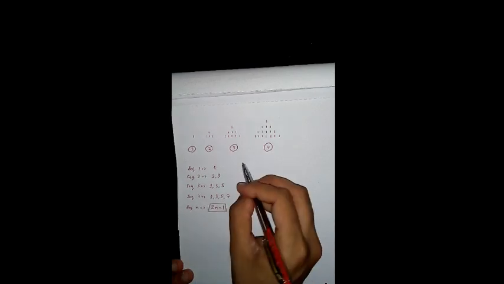If you put n equal to 1, I will get 2 into 1, which is 2, but the number I required is 1. For n equal to 2, I will multiply 2 into 2, that is 4, but the number here is 3. So I should subtract 1 here to get the sequence of n.